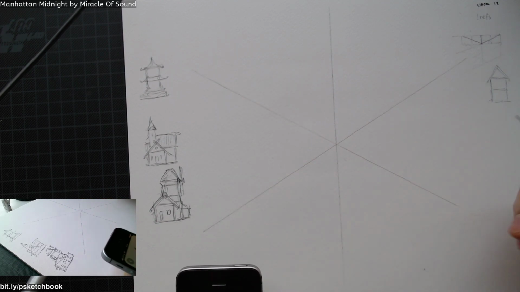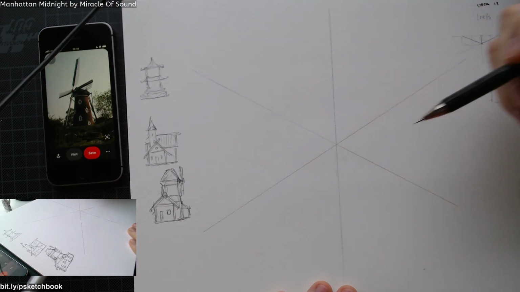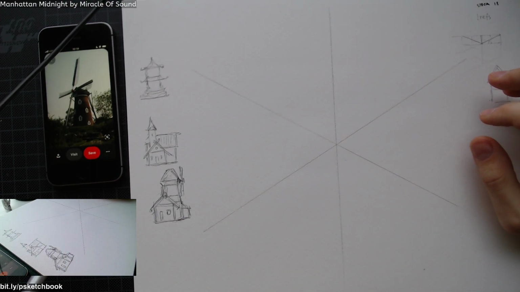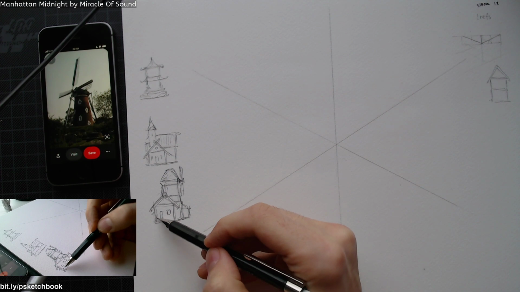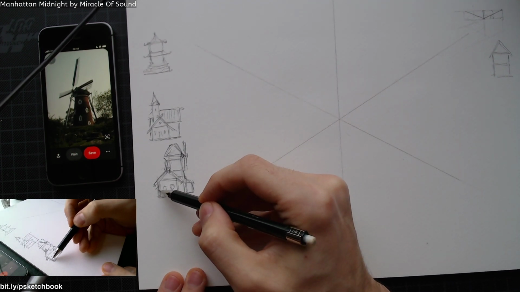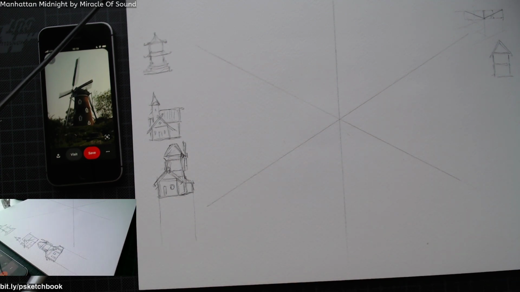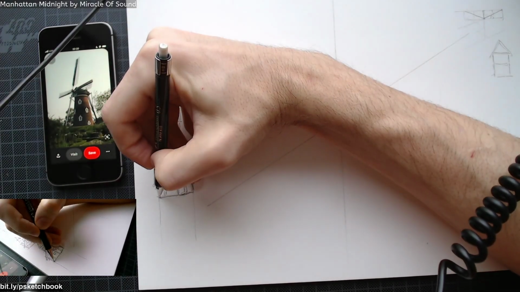Alright, so to begin with, I think I will lay down the ground for the windmill. I basically need to come up with some sort of ground plan, so let's do that real quick. We can do it easily from the frontal view if you have it.